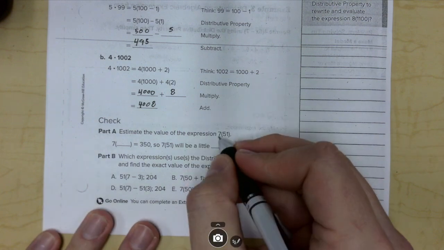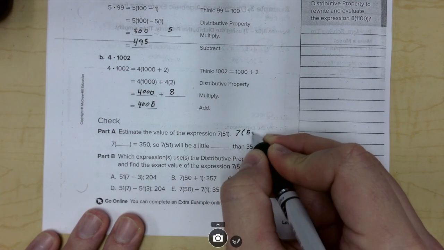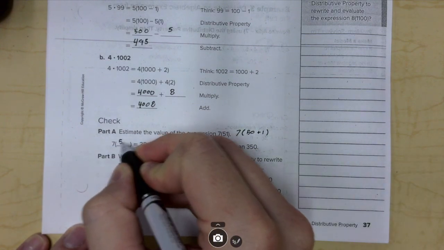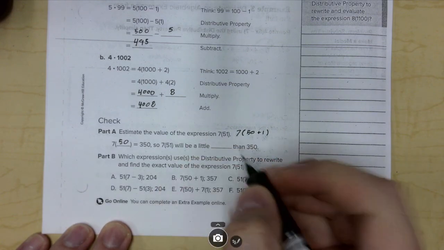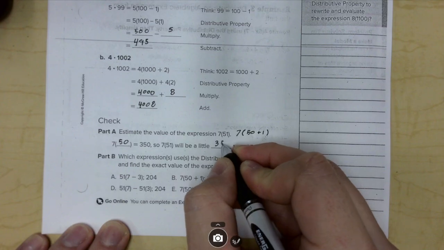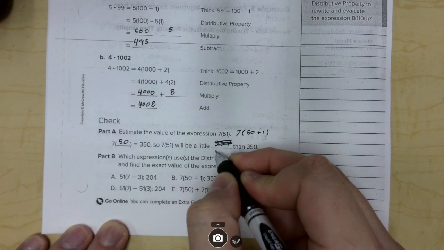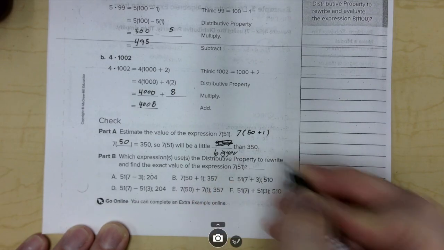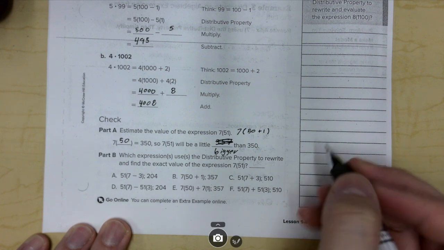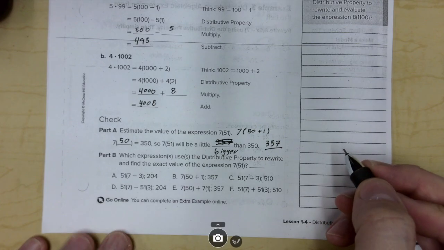Estimate the value of 7 times 51. All right, so we got to rewrite that as 7 times 50 plus 1. If we do it this way, 7 and 50 make 350. So 7 times 51 will make 357. Oh, it will be a little bit bigger than 350. Yeah, it's going to be bigger. It's going to be 357 because there's one more 7 added.